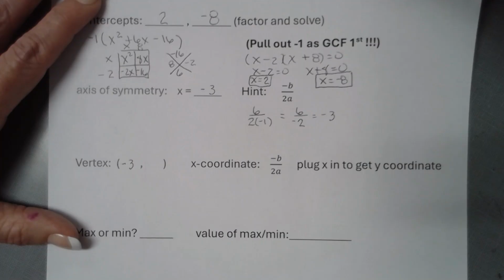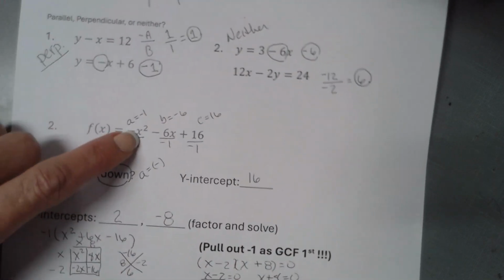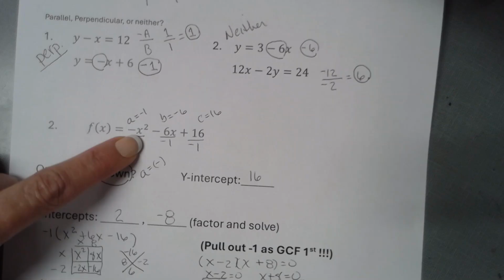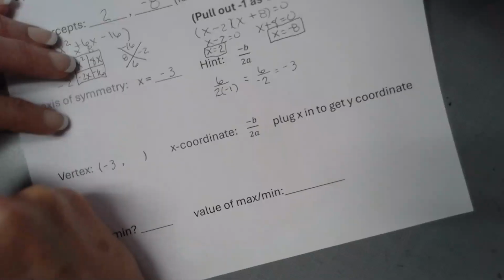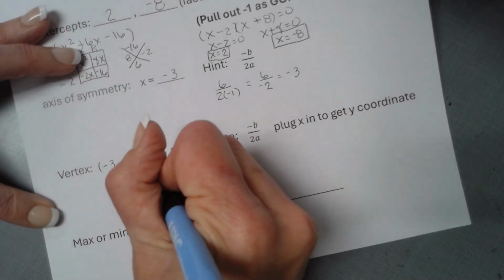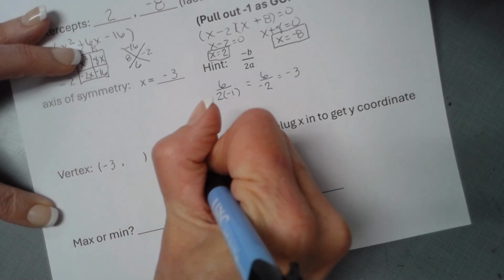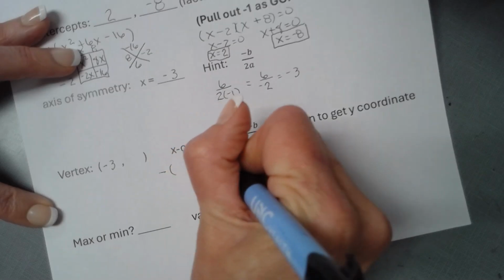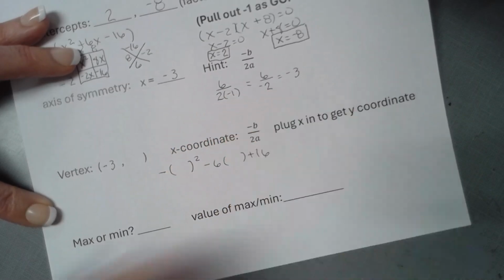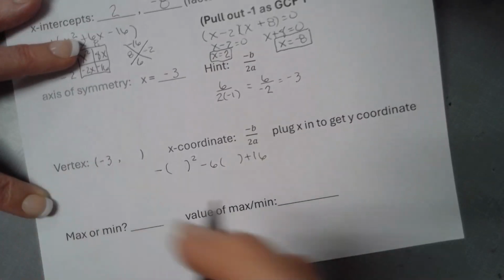Yep, I plug it into the function. So what does it sound like? Negative blank squared minus 6 blank plus 16. So let's write that. Negative blank squared minus 6 blank plus 16. And I'm going to plug my x in.